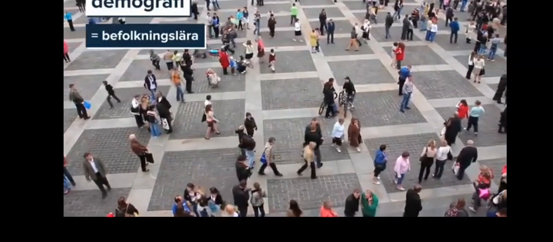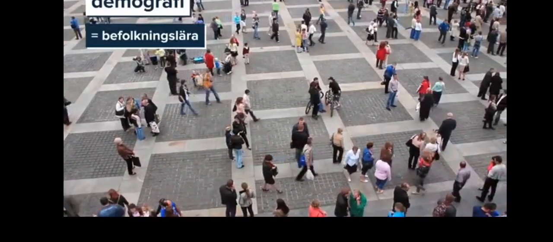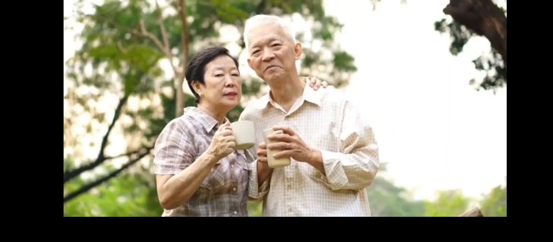of the population in a country. Demography also has to do with how the population develops and how it affects society in different ways.